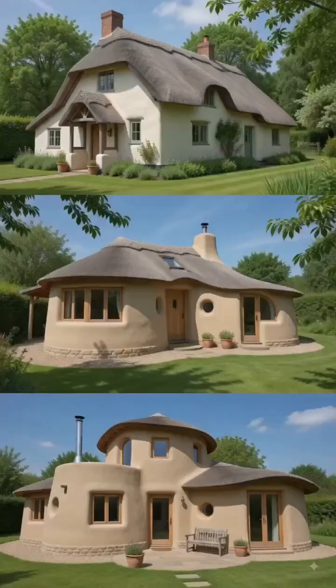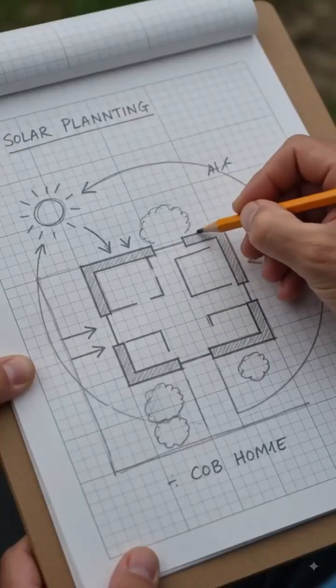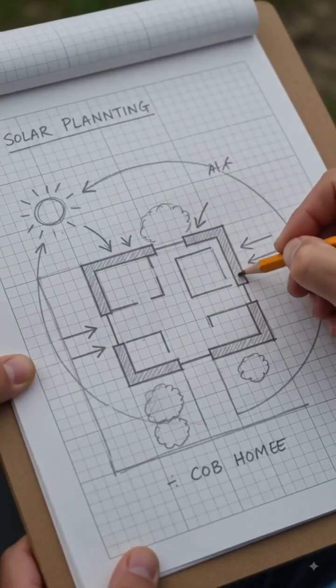Welcome to Lesson 12. Let's explore cob homes. They are found worldwide. Plan for solar orientation. Next, we test our soil.